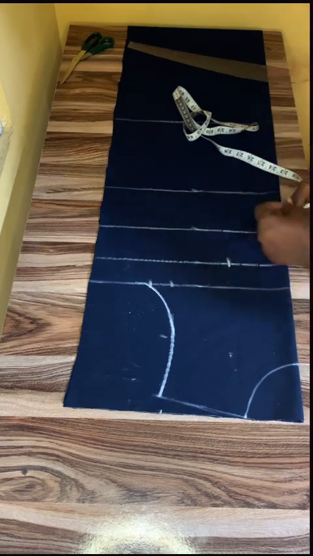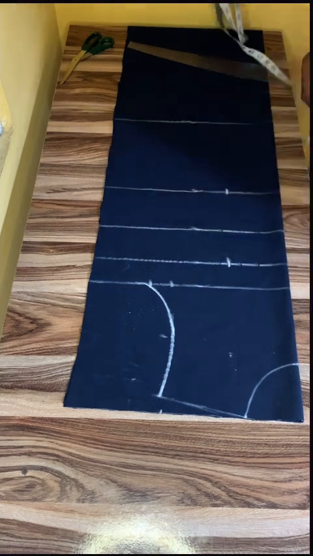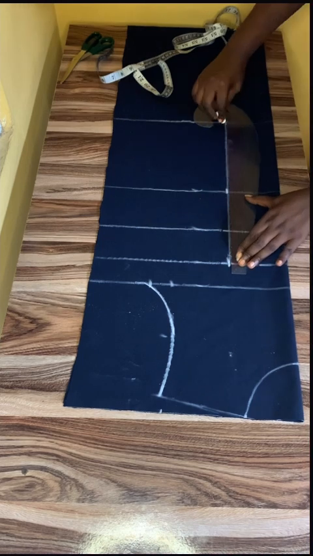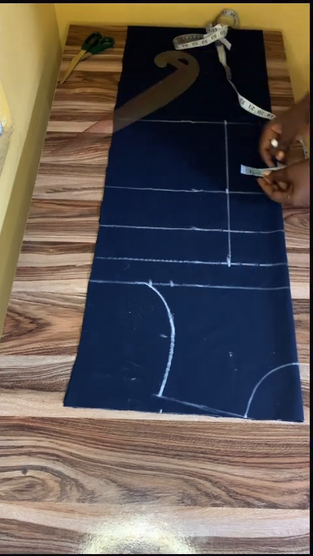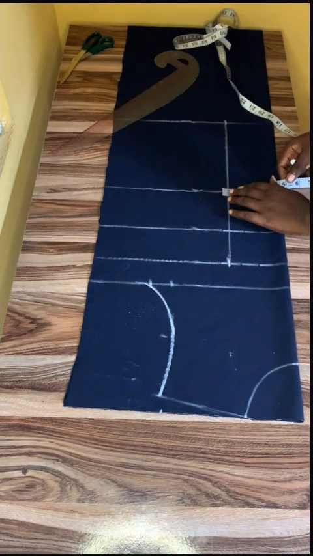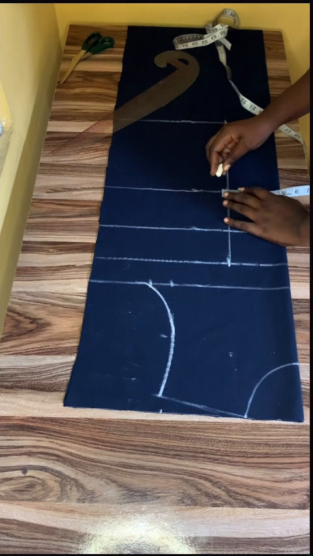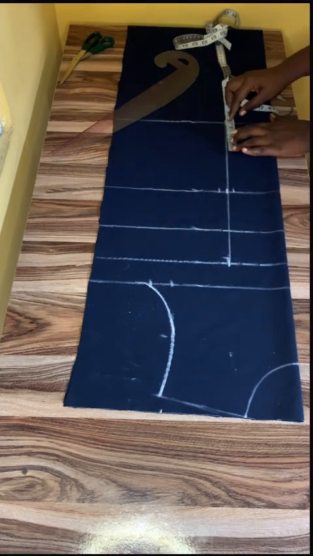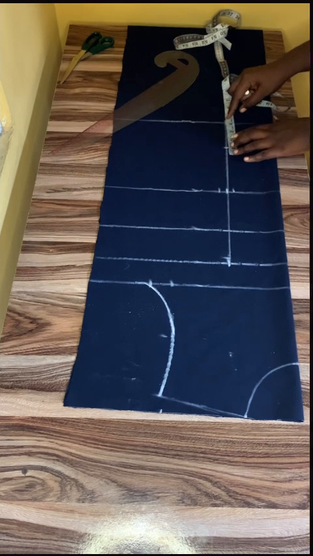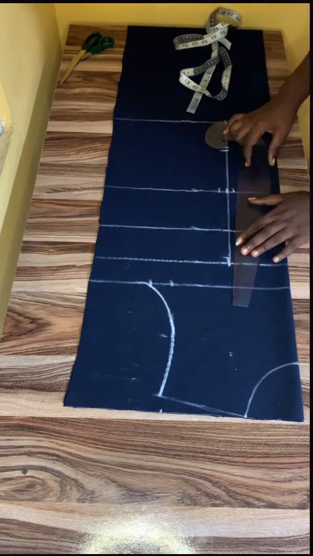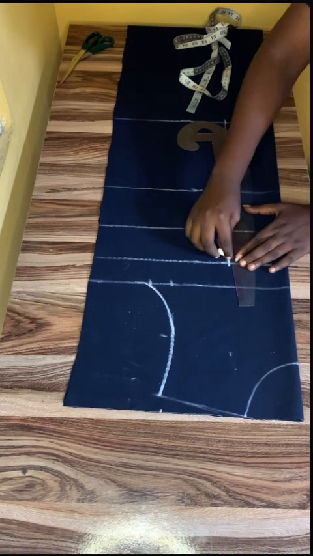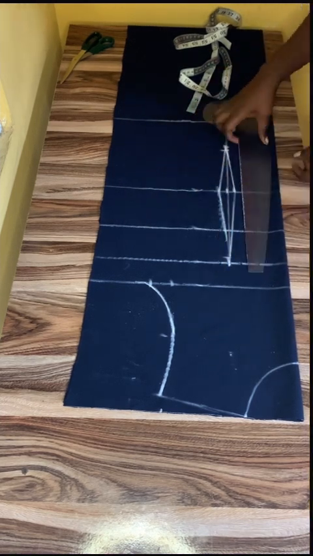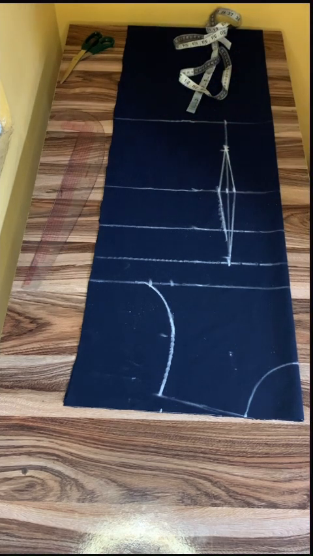Next, we're going to take in our dart, and we're going to come in by 4 inches from the bust point, the waistline, and then on the hip line, and connect a straight line like so. Next, on the waistline, we're going to go out on each side of the dart, on both sides of the dart. We're going to go out by half of an inch and come down by 1 inch on the bust point, and then come up by 3.5 inches from the hip line and connect as you see me connecting. Just go ahead and then connect like so.